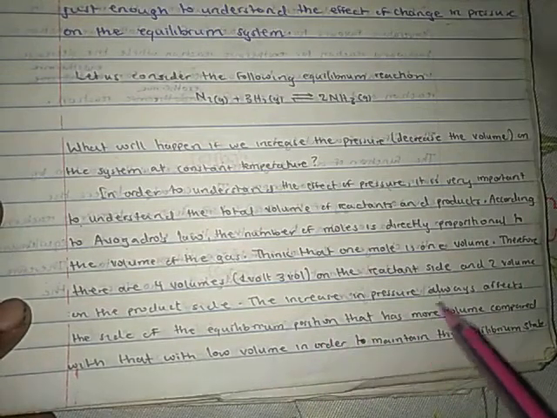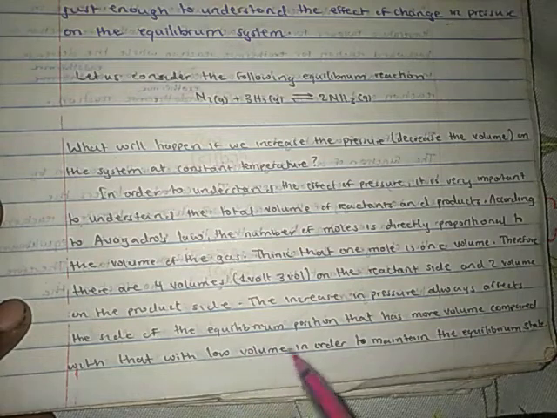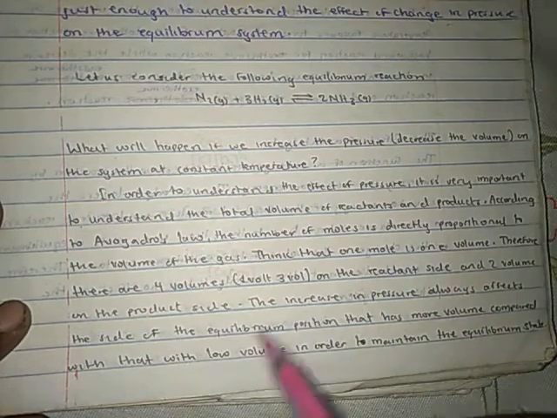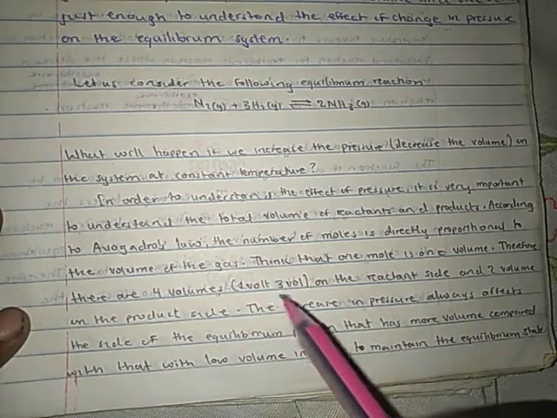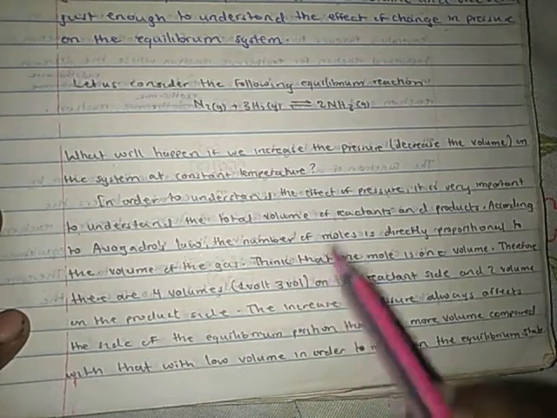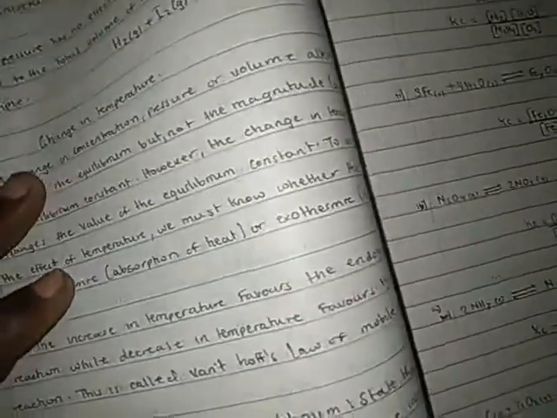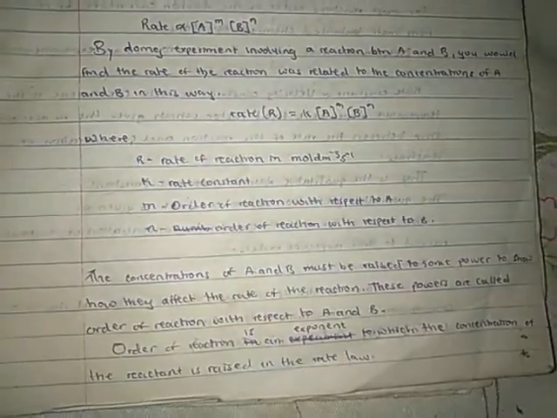So the increase in pressure always affects the side of the equilibrium position that has more volume compared with that with low volume, in order to maintain the equilibrium state.